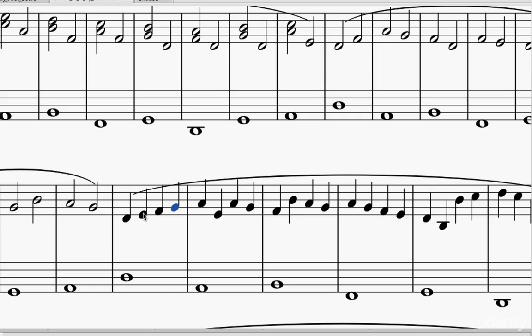Let's look a little bit deeper and say, well, of those 2 thirds, what's more likely? Right? D and F sharp is a third, and E and G is a third. What's more likely to be in the chord that's taking up this space? Well, one big clue is going to be our bass note. Our bass note is a D. So the D and the F sharp are much more likely to be our chord tones, the tones that contribute to the chord and not the non-chord tones.